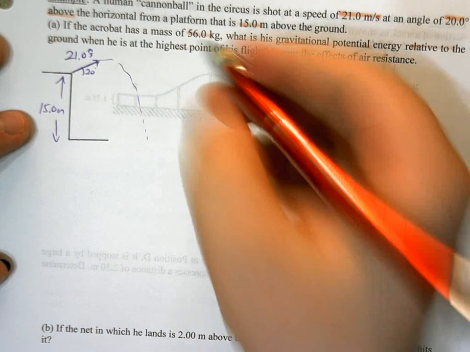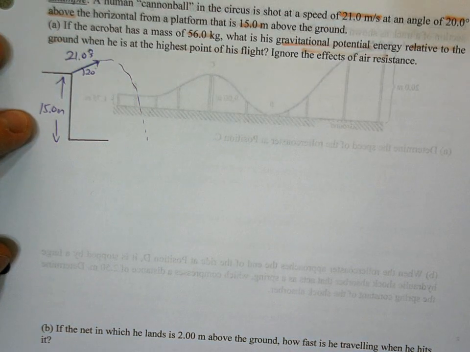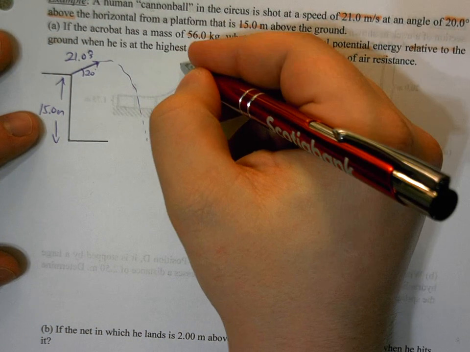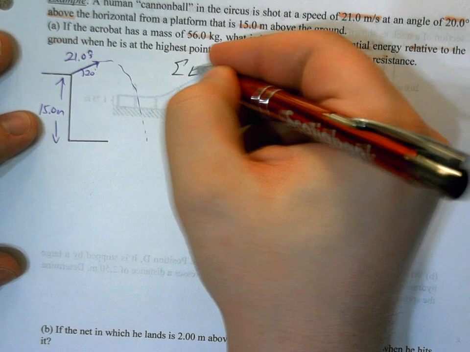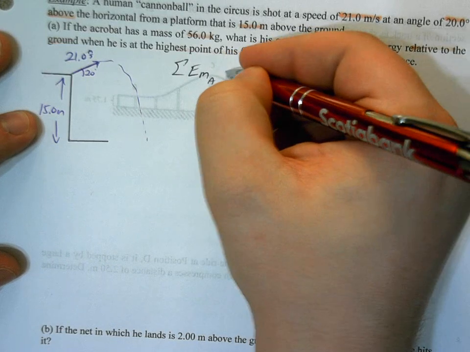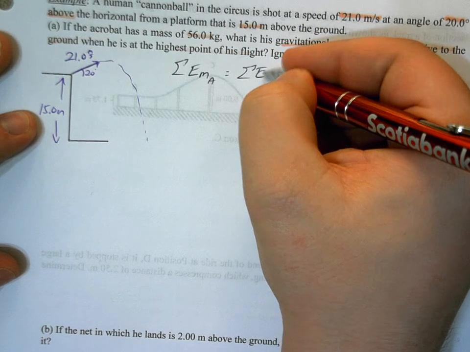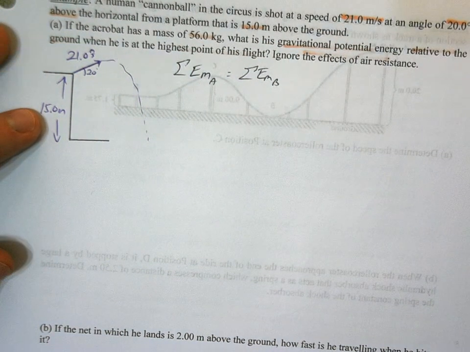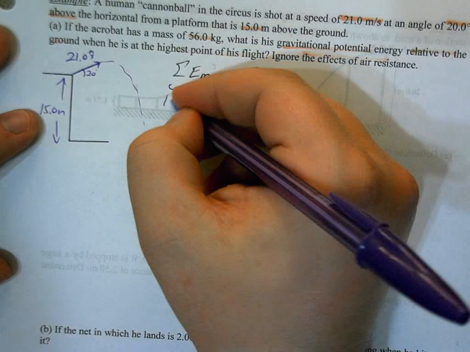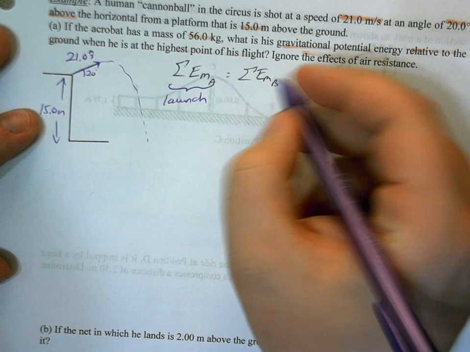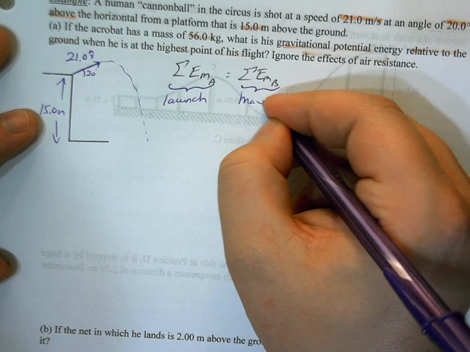So at the highest point, we can look at the mechanical energy. We know that the mechanical energy at some point A is going to equal the total mechanical energy at some point B. So point A is going to be our launch point. B is going to be at max height.